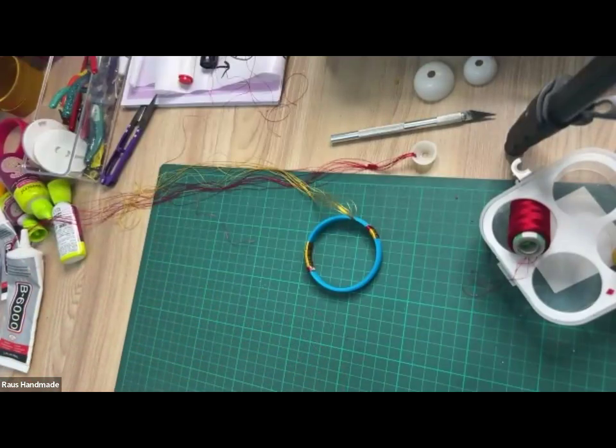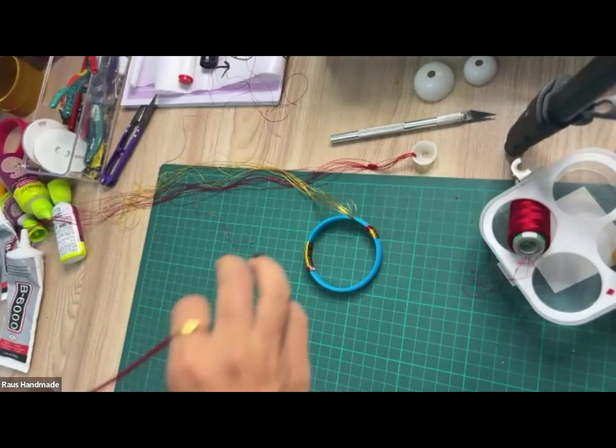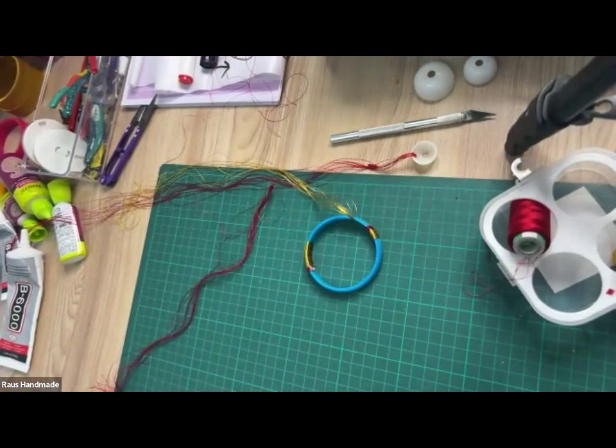It is not mandatory to complete the full bangle. Just you have to understand the method. Is it working? Was it Divya Shetty? Yes, right? Is it working for you?